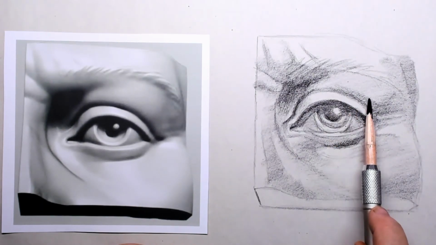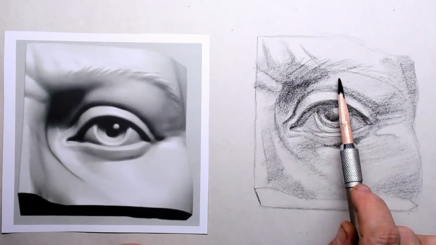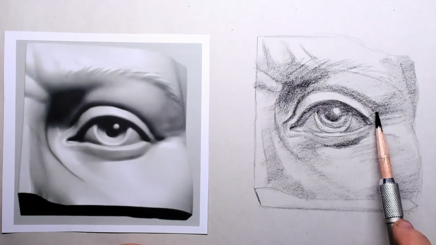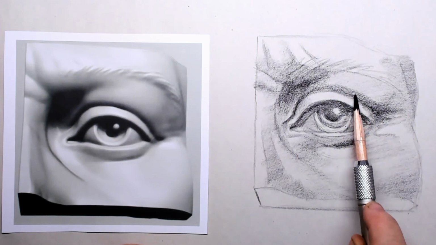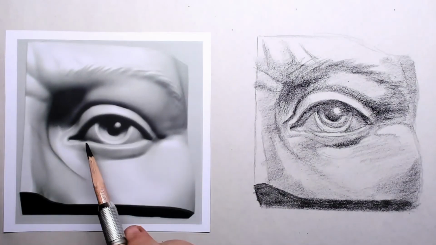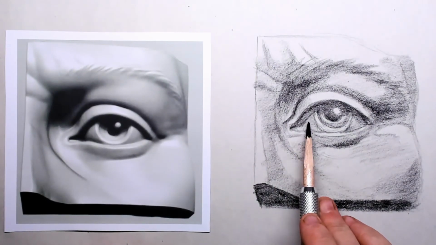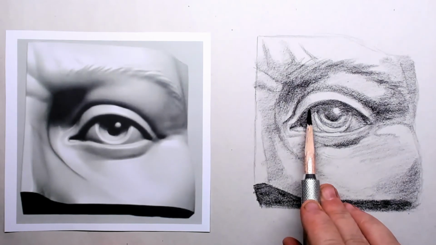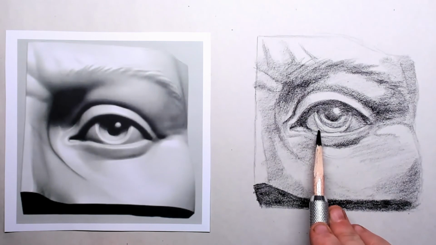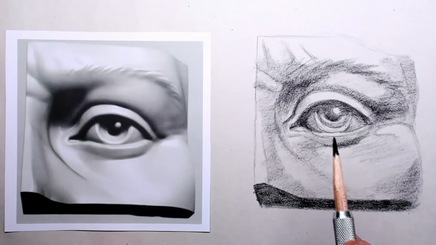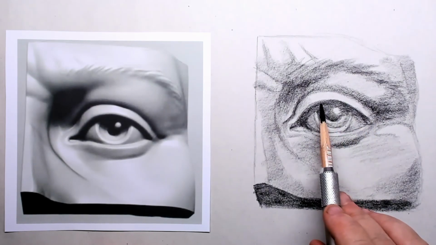And so I really want to express the roundness of the face and all those little wrinkles that are shaped by the eye itself, actually. You can see the actual eyeball itself, and you can just see the double lines, and you can see the thickness of the lower eyelid.